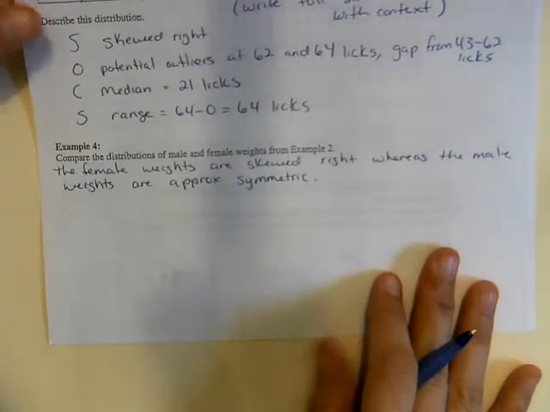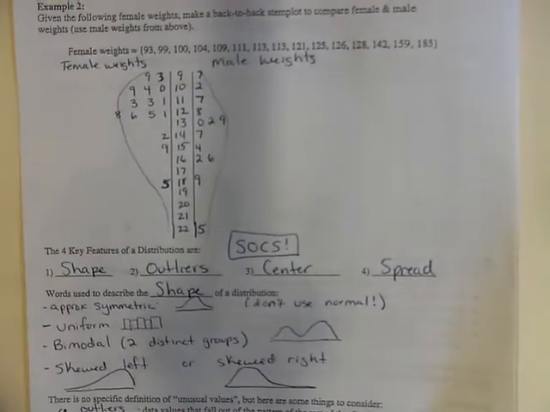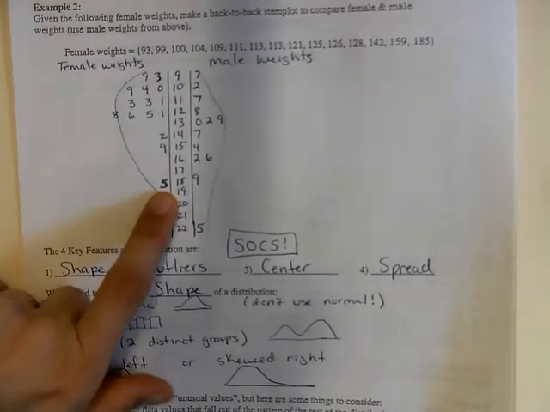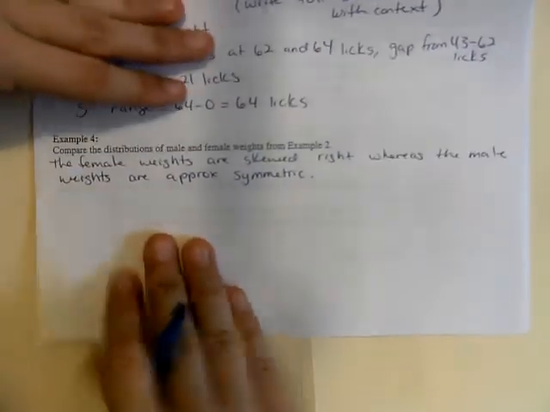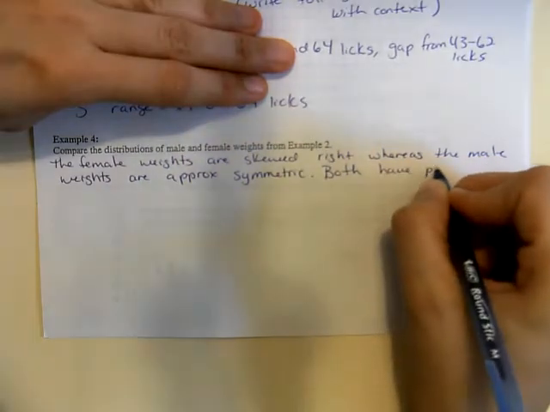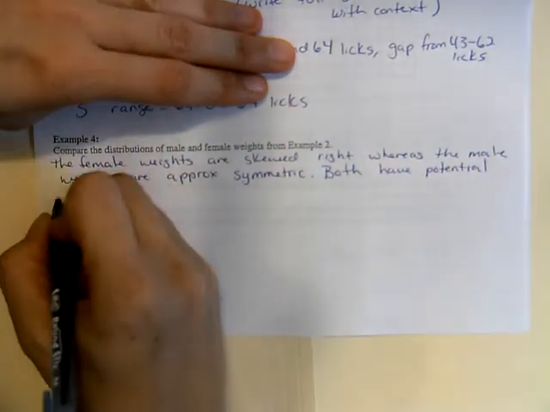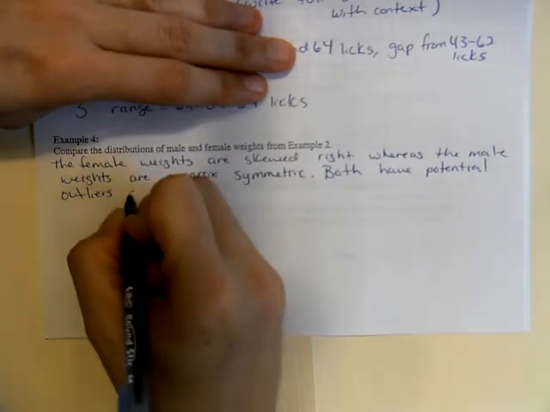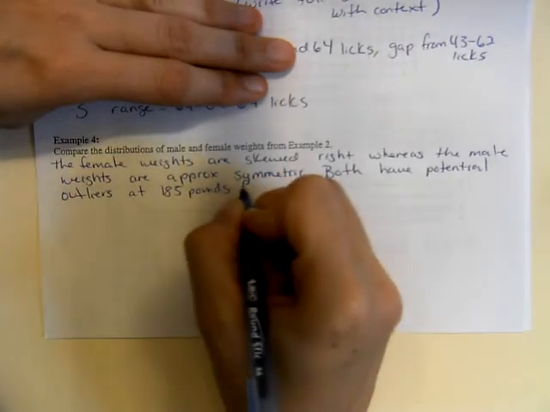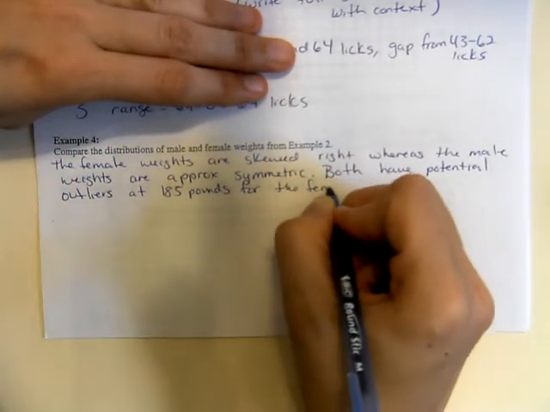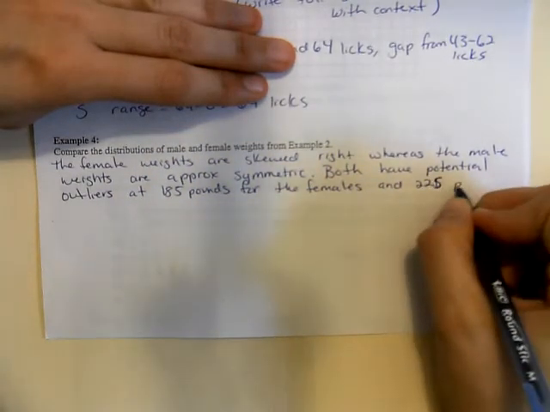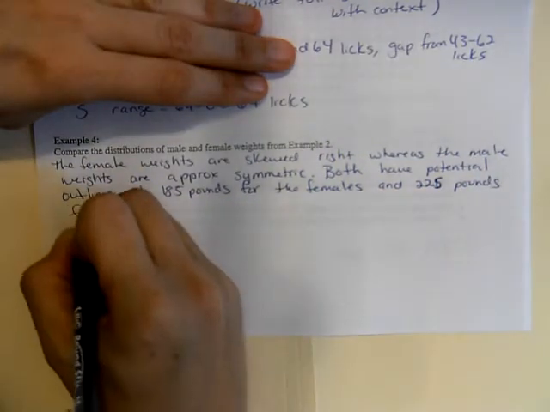Okay. Now let's look for outliers. So I would say, obviously for the guys, 225 is an outlier. For the ladies, I would say 185. So both have potential outliers at 185 pounds for the females and 225 pounds for the males.